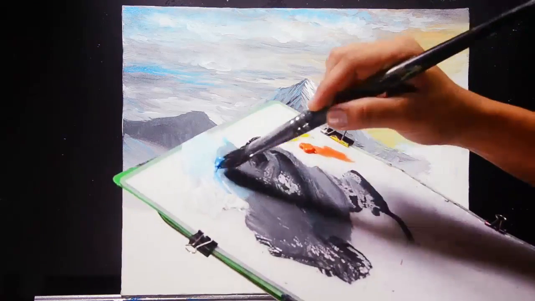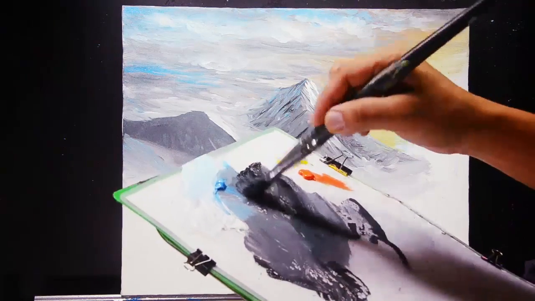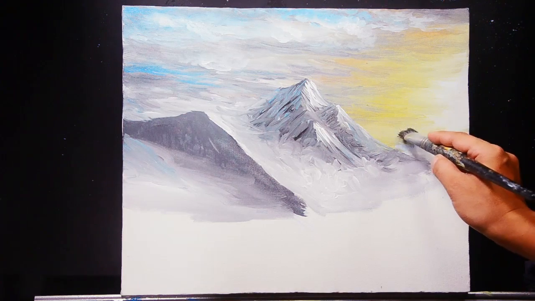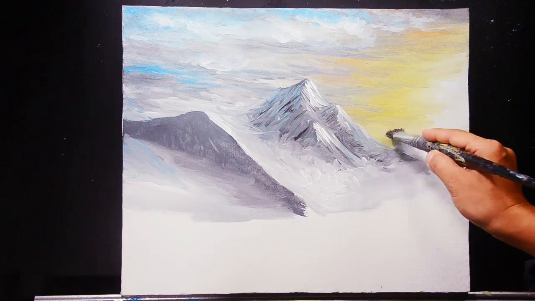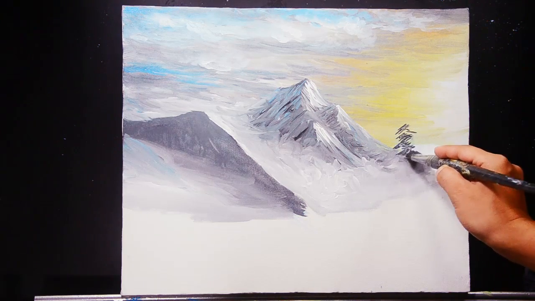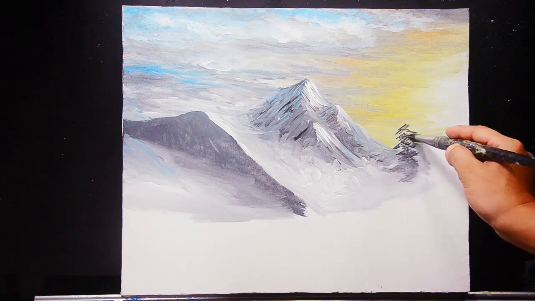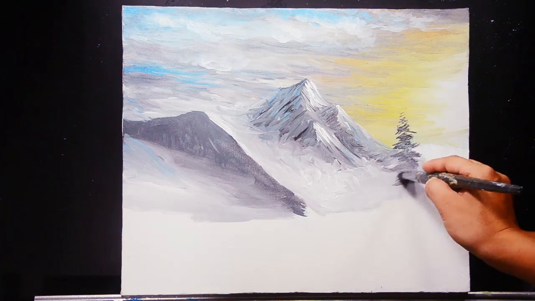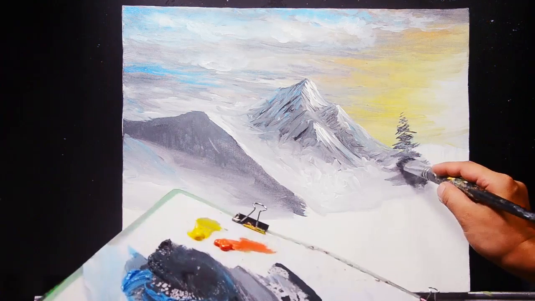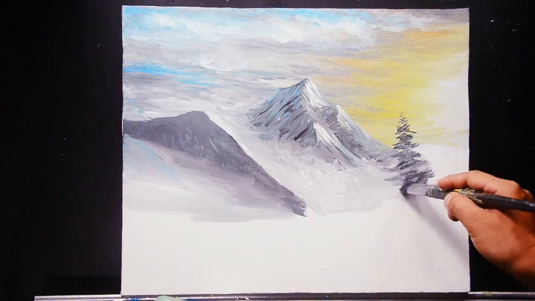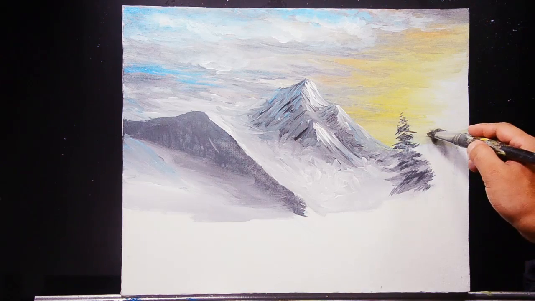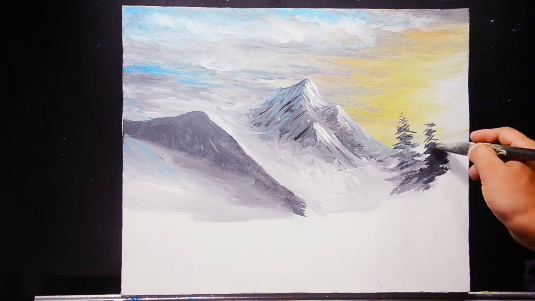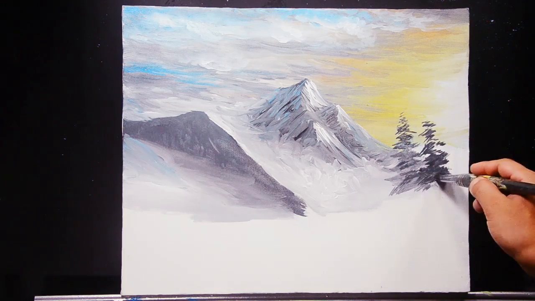I'm gonna mix the color of the blue and the Mars black color to create the trees in this area. Blue and the Mars black. Just mix this color for the base layer of my trees to this area.